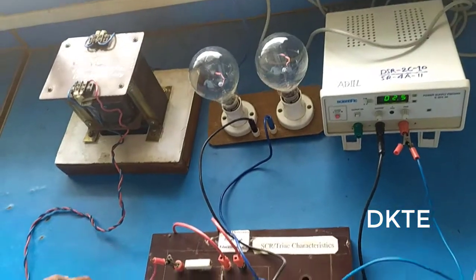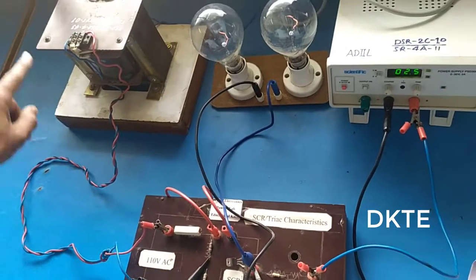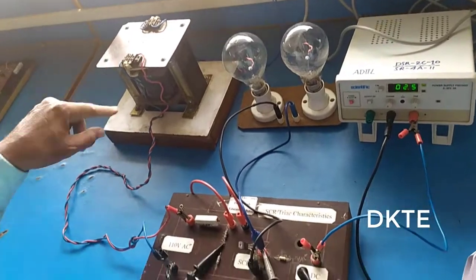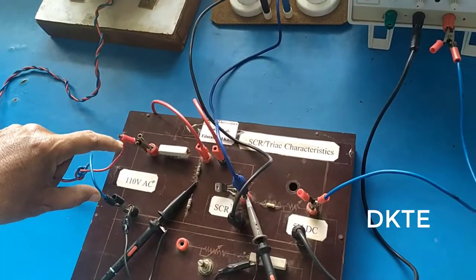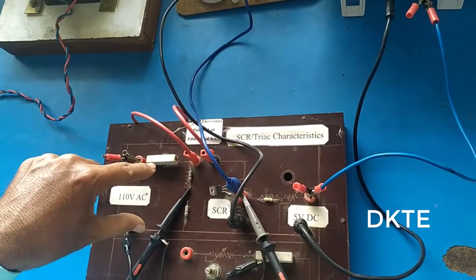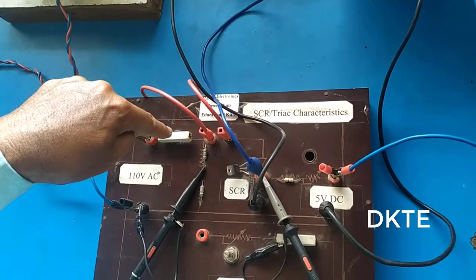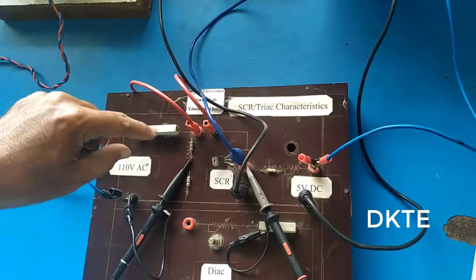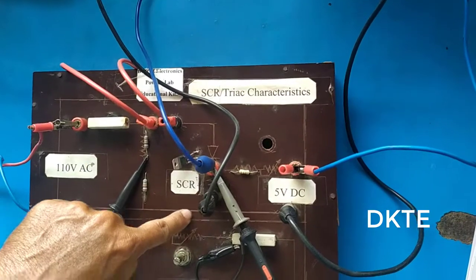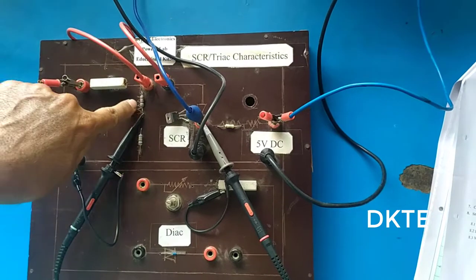And here you use a 230 volt to 110 volt AC supply through the isolation transformer, and this 110 volt AC is used as the VAK supply of the SCR TYN612. The first element is the 100 ohm current limiting resistance, and then you go to the anode of this SCR, and the cathode of the SCR connects to the input pin of the transformer, and this is R2 and R3.